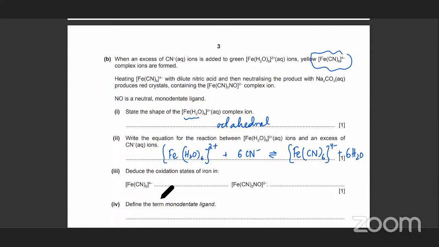Now, determine the oxidation state of iron in Fe(CN)6. CN is minus 1, so CN6 is minus 6 and overall it's minus 4, so Fe must be plus 2. In the other one, there is another ligand coming in, which is NO, and he said that NO is neutral. NO doesn't have a charge, so with 5 CNs that's minus 5, so Fe must be plus 3, so you get minus 2.